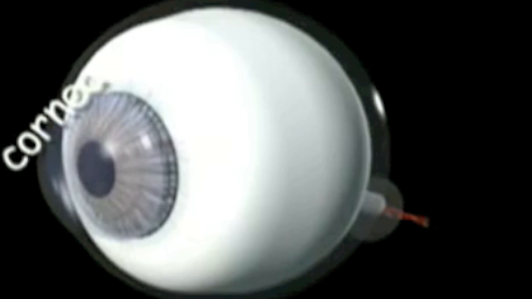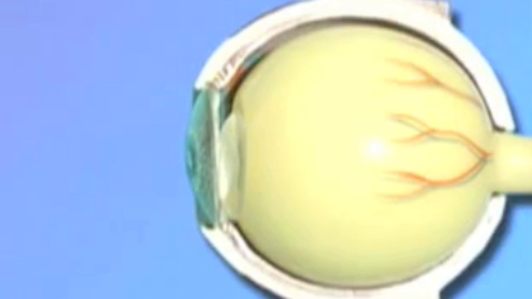The white part of the eyeball is a tough protective skin. It covers the entire eyeball except for the clear area over the iris and pupil. This protective clear section is called the cornea. The cornea bends the light towards the lens. The cornea focuses the light entering the eye. Most people think that the lens is responsible for focusing, but that is wrong.